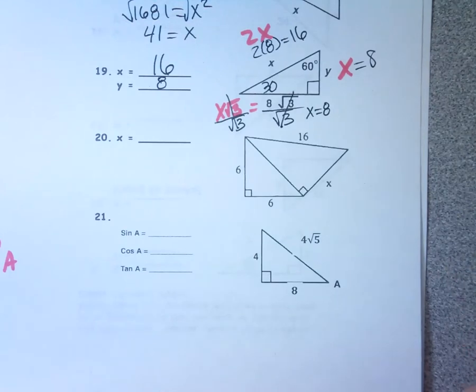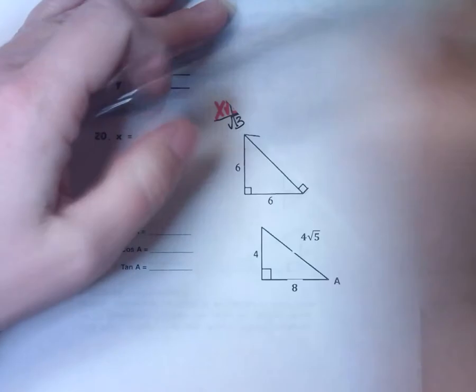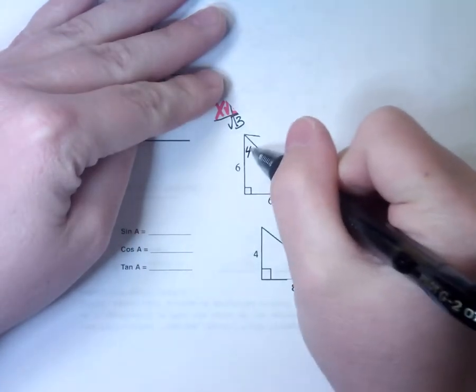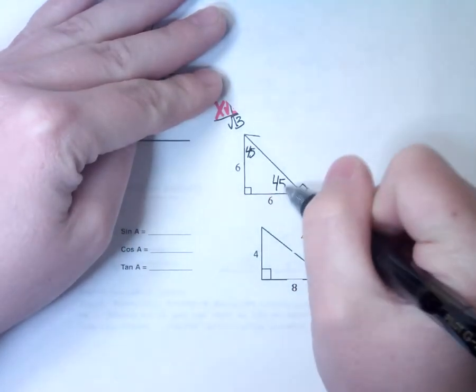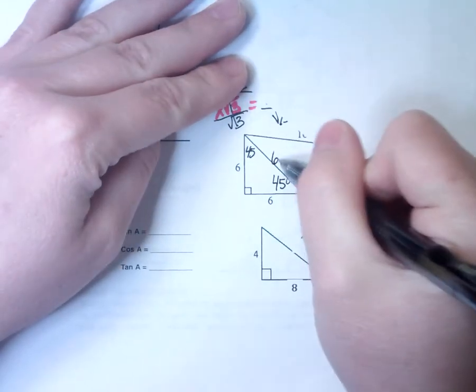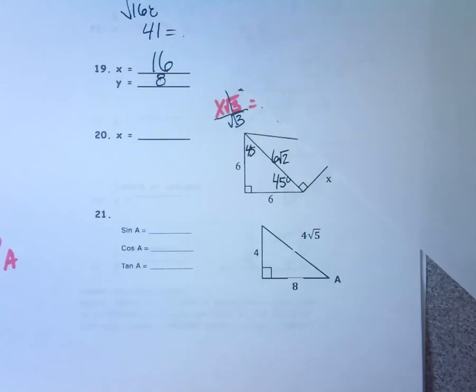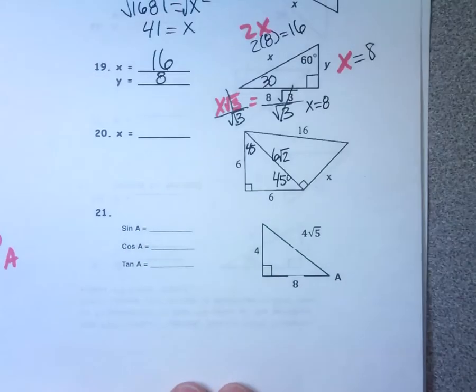Okay, number 20. It looks like I have a few things to do. So right off the bat, I notice that I'm going to need to work with this triangle here on the left. I realize that this is a 45, 45, 90 triangle because those two sides are congruent. So it's 6, 6, 6 square root of 2. If you need to go through your labeling process to know that, you can. That one was pretty easy, so I didn't even bother.